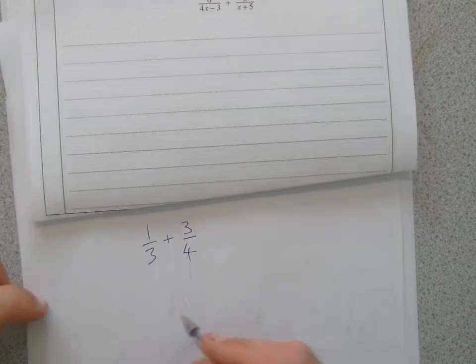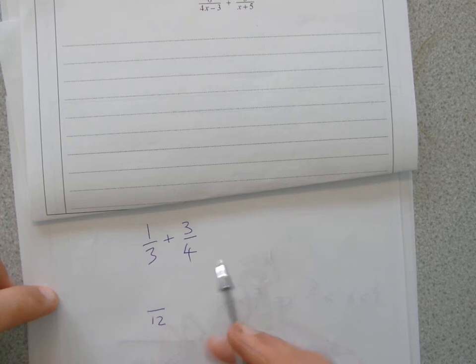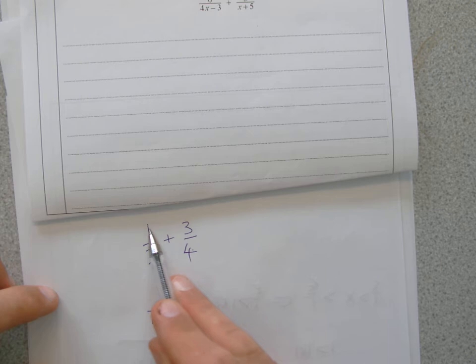We can change them both to 12, can't we? So that's out of 12. But think about what we do here to change them to be both out of 12. Well, to change that to out of 12, you're multiplying this by 4, aren't you? You're multiplying this by that number. And of course you multiply the top number by that number as well. You multiply the top by 4, so you're scaling it up by 4.